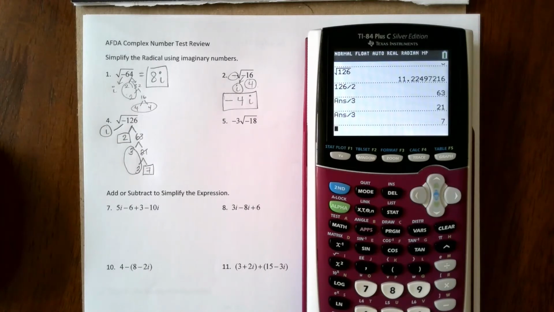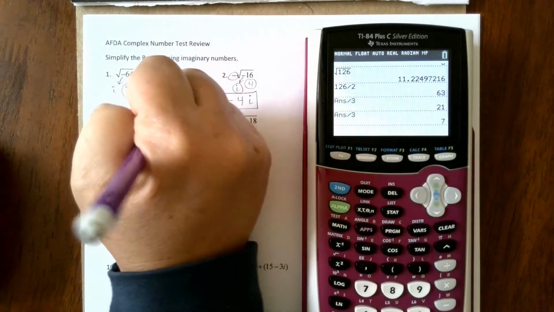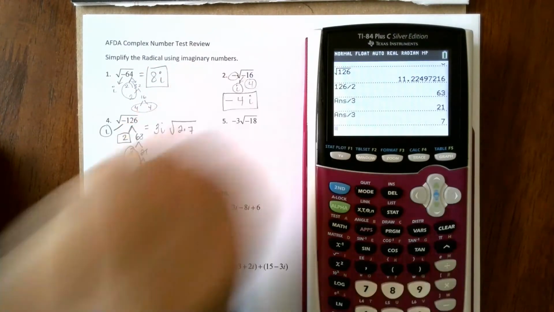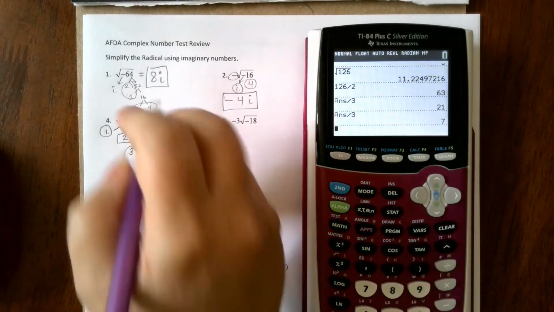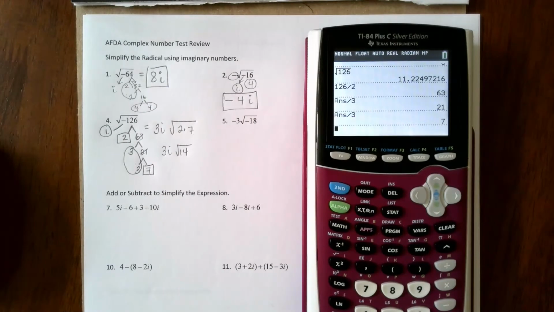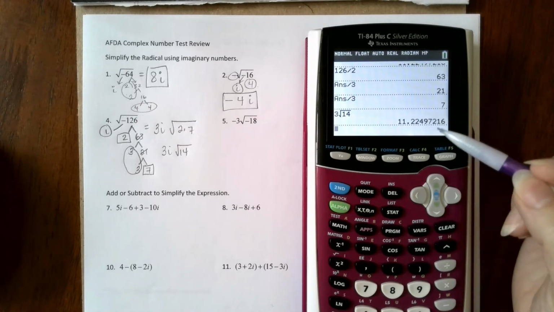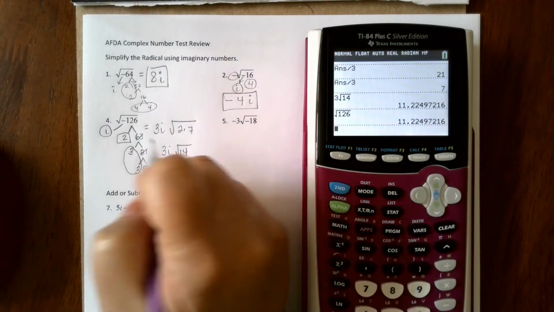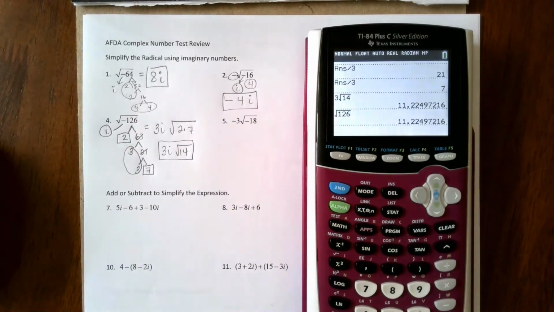So the things that are circled get to come out. The things that are in the square have to stay inside. So a 3 comes out because it's one group of 3. You've got your i. And on the inside, you have a 2 times 7, which is 14. You get 3i, the square root of 14. Now you can double check your work there. If you have 3 times the square root of 14, it's 11.22 and so on. Well, if you did the square root of 126, it should also still be equal to the exact same decimal. So you can check your work to make sure that you've got it. Just leave that i out, because obviously we don't want to put that in our calculator.